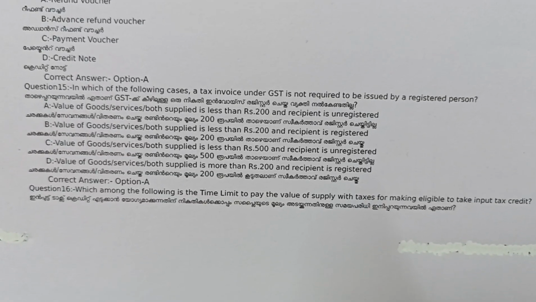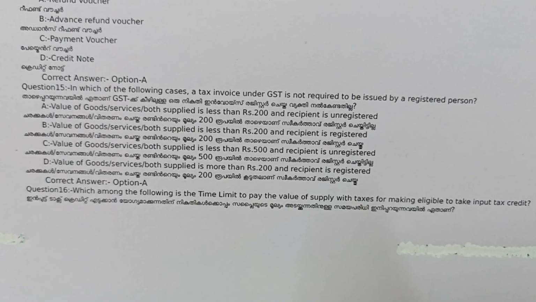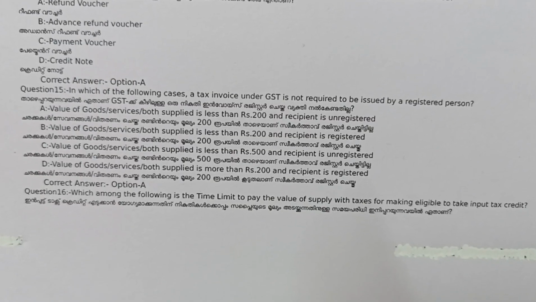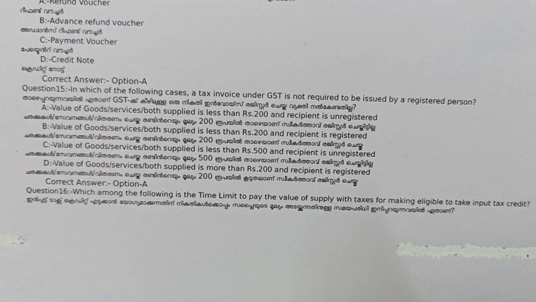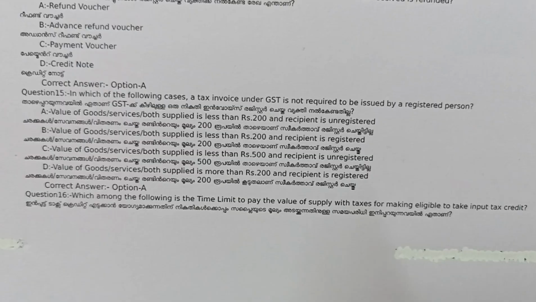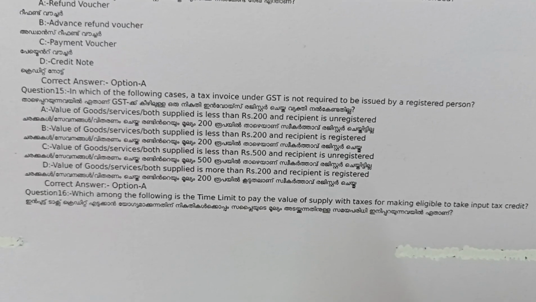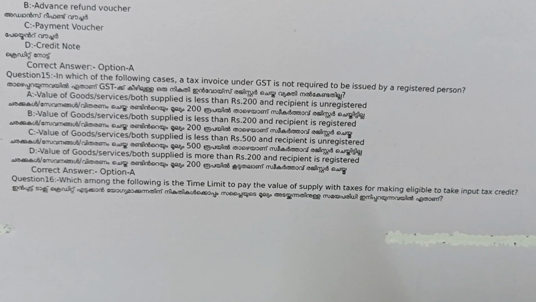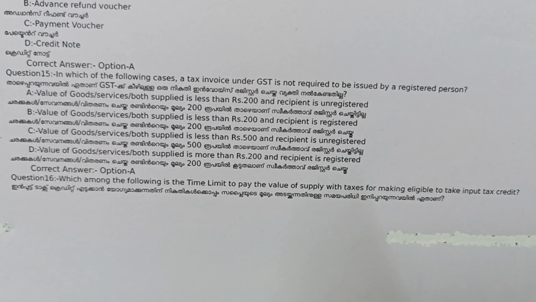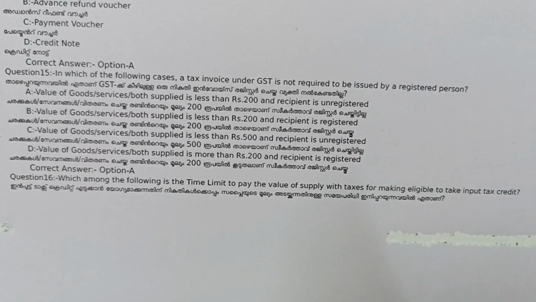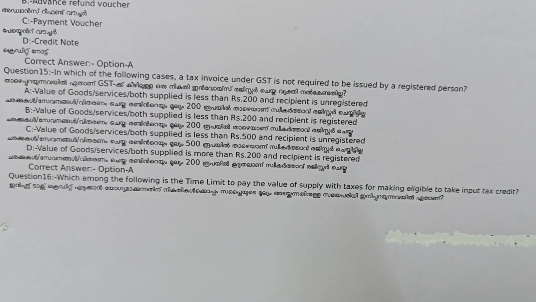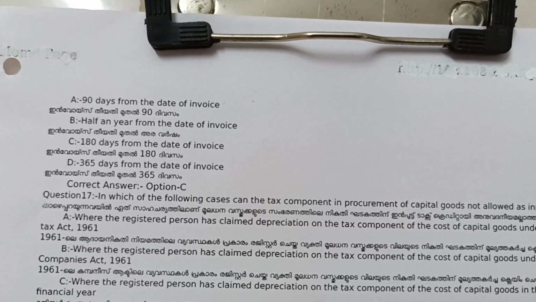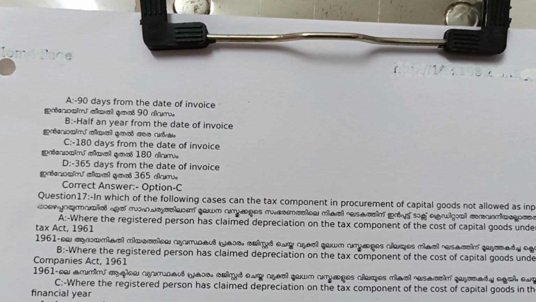Question number 15. In which of the following cases a tax invoice under GST is not required to be issued by a registered person? Correct answer option A. Value of goods, services, or both supplied is less than rupees 200 and recipient is unregistered. Question number 16. Which among the following is the time limit to pay the value of supply with the taxes for making eligible to take input tax credit? Answer option C. 180 days from the date of invoice.